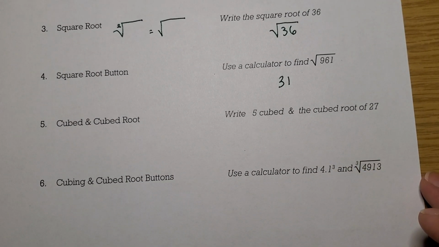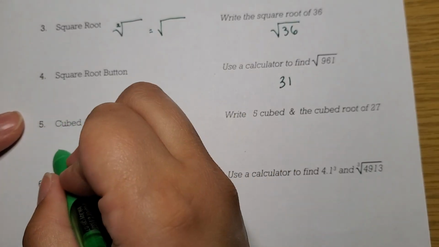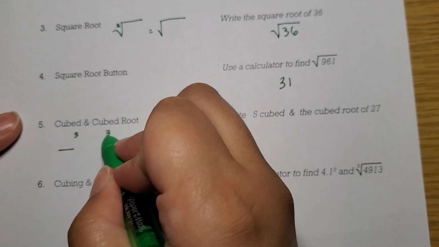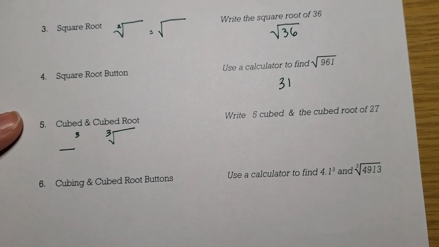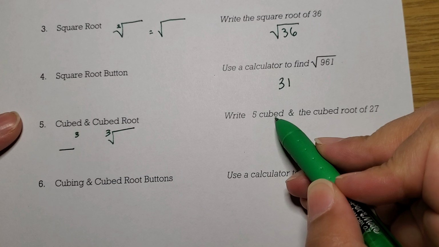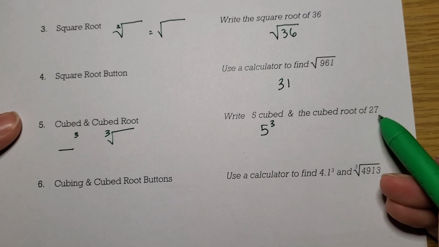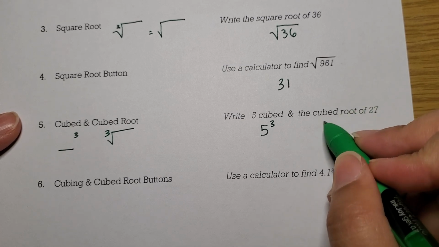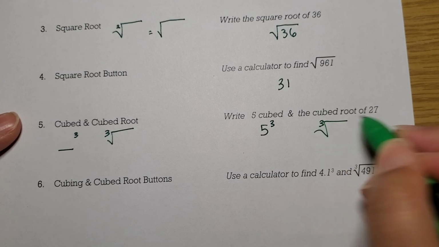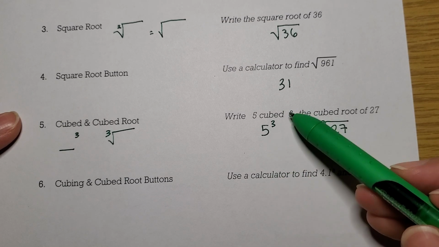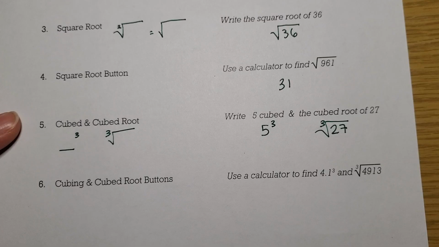Cubing is when the power or the index is 3. If I want to cube something, that means something to the third power. Or if I want a cubed root, that means my index is 3. If I want to write 5 cubed, that means 5 to the third power. And if I want the cubed root of 27, that means the 3 is the index for this radical. So instead of saying third power or third root, we might say 5 cubed or the cubed root.